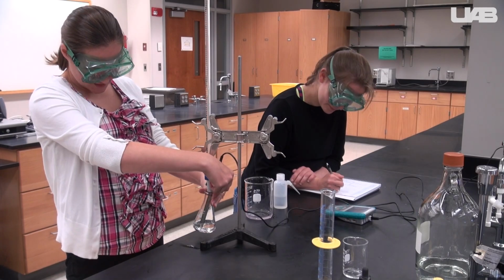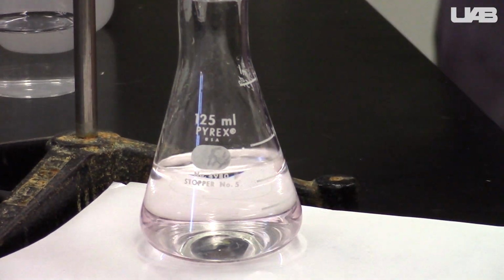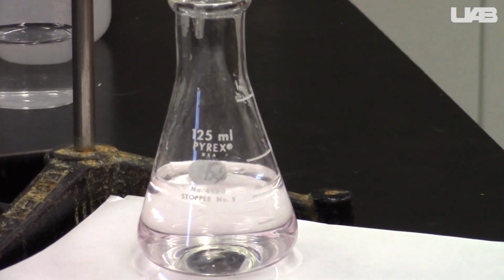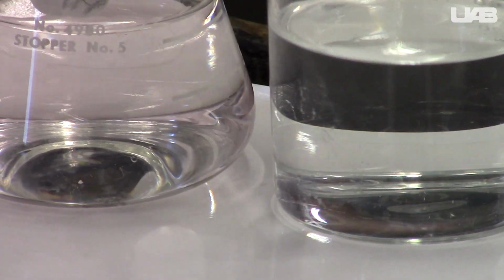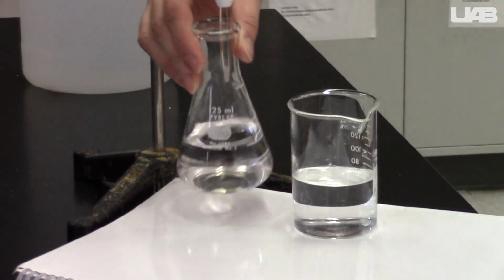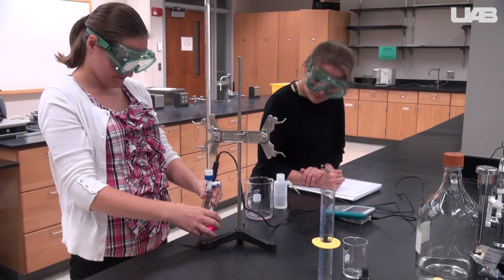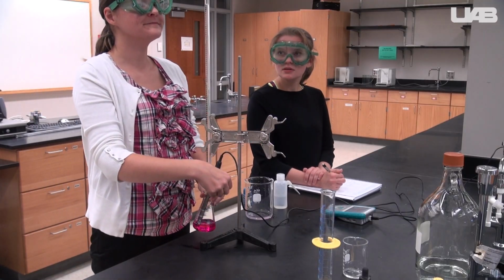Titrate to the endpoint. It should be a very faint pink. If you're not sure if you have reached it, you can place the flask on a white piece of paper and compare it to a beaker of water to decide if you're seeing any pink. After measuring the pH at the endpoint, go a little further so that you can get data for the entire curve.